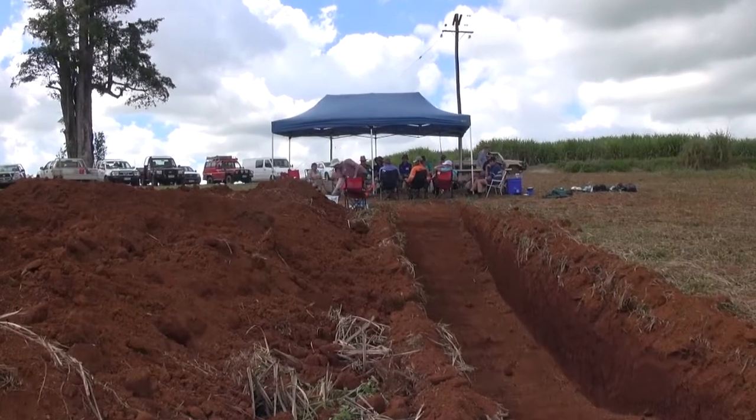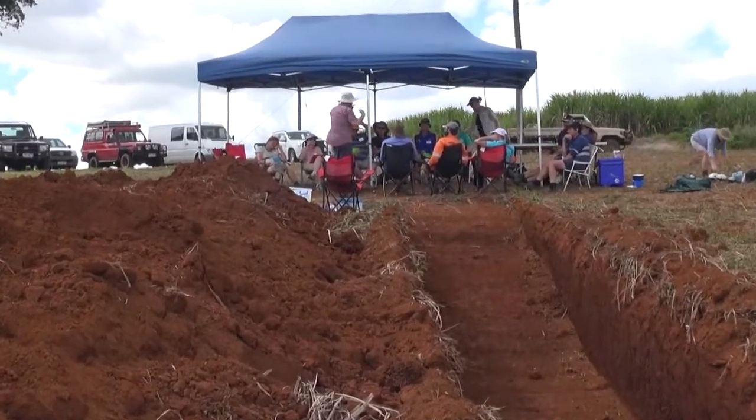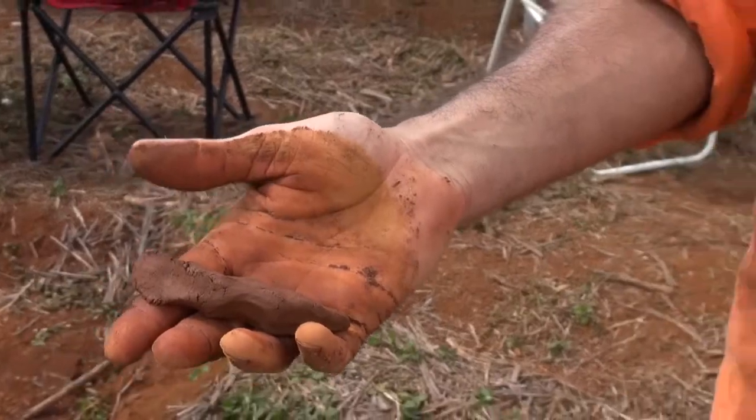I do dig a lot of holes, and we are constantly digging in the soil to determine what's going on in the crop. Core down to a metre, we're just having a look at soil colour, soil texture, soil smell.